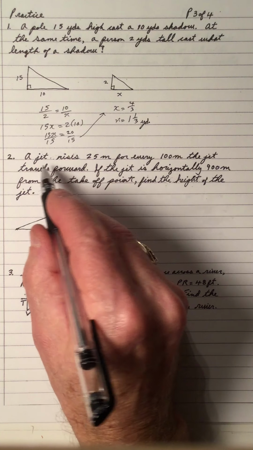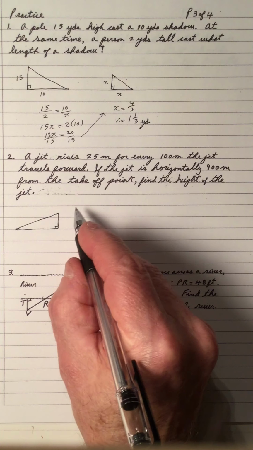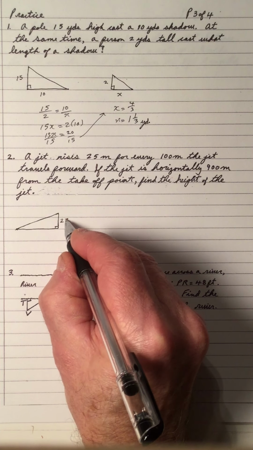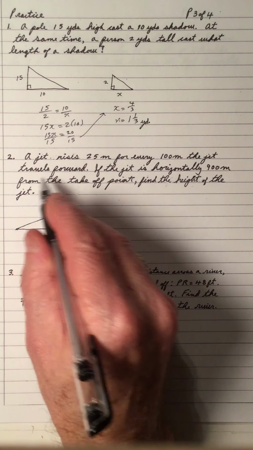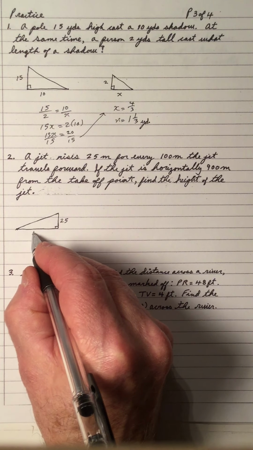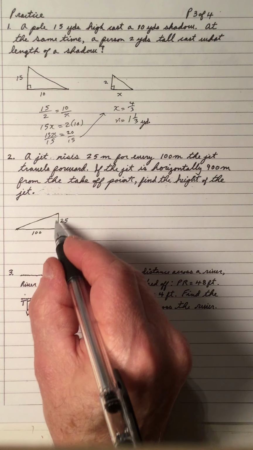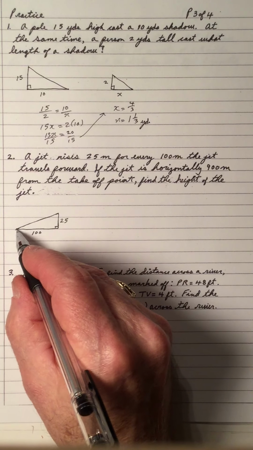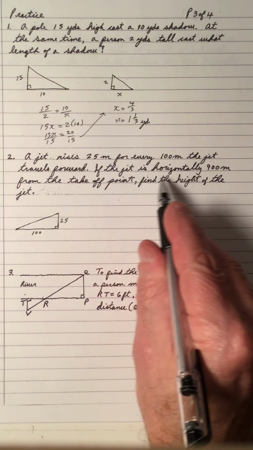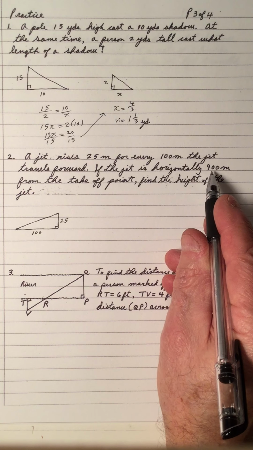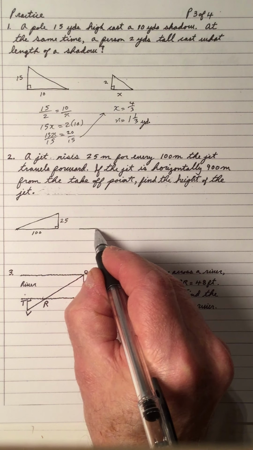So be careful. A jet rises 25 meters for every 100 meters the jet travels forward. So I'm assuming that as the jet travels forward, it rises 25. It's not the distance that it climbs in the air, so be careful. If the jet is horizontally 900 meters from the point of takeoff, so what happens?